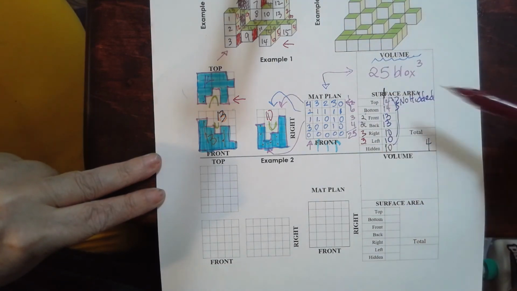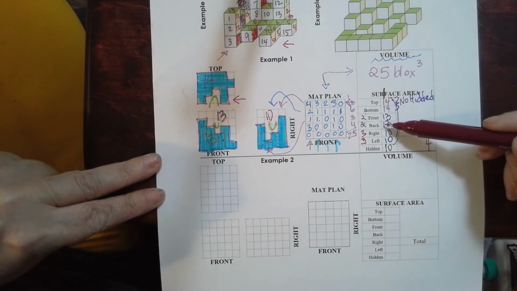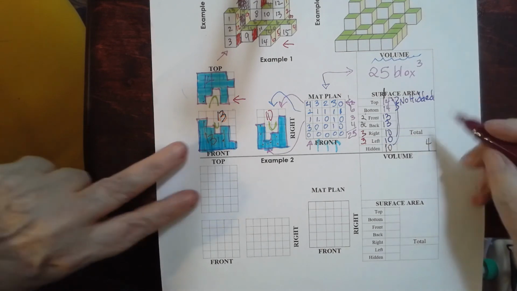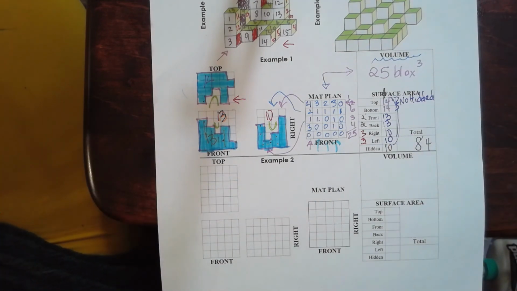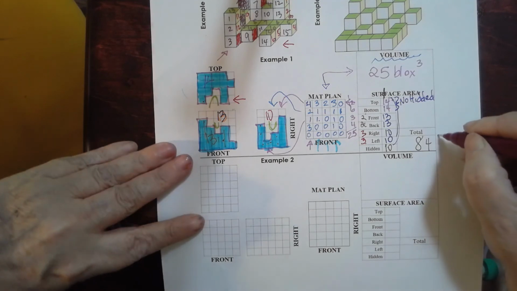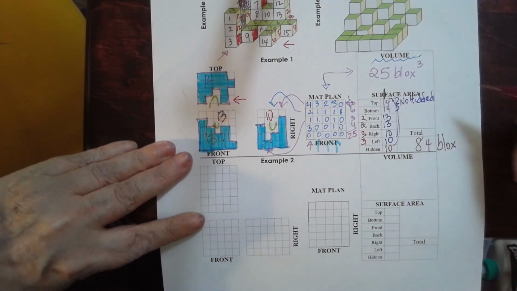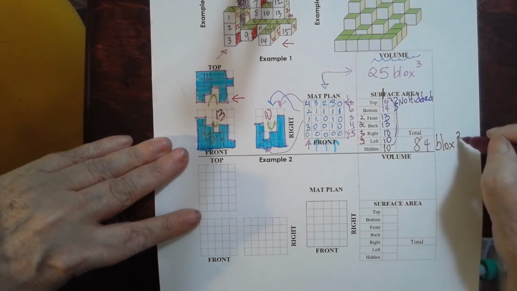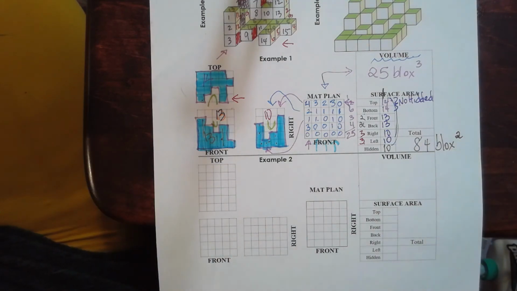Let's bring a 1 up. 1, 2, 3, 4, 5, 6, 7, 8. So my surface area is going to be 84, and in this case, my units I decided were called blocks, but these are going to be squared because for area, the units are squared, and for volume, the units are cubed.